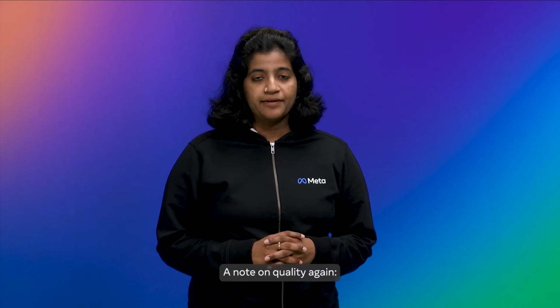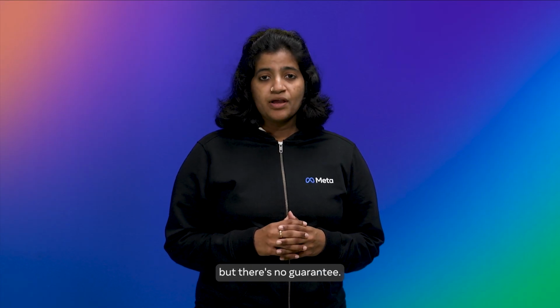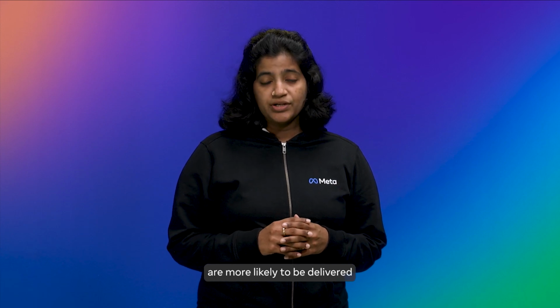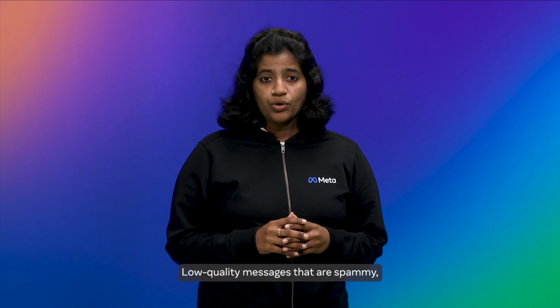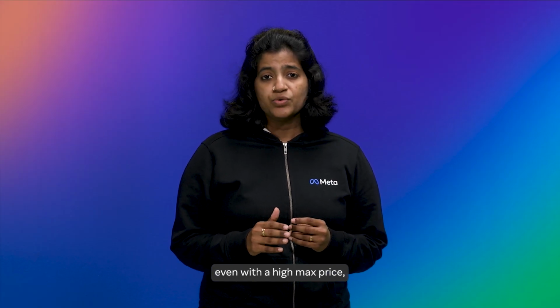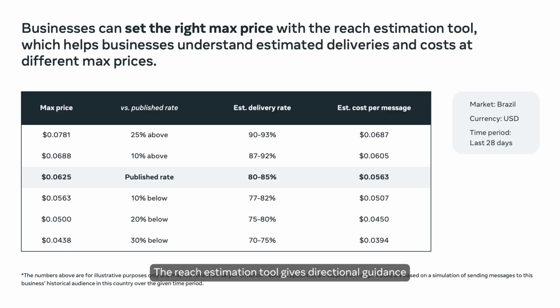A note on quality again. Higher max prices can increase the likelihood of delivery, but there's no guarantee. High-quality templates that are relevant, timely, and expected are more likely to be delivered even at lower max prices. Low-quality messages that are spammy, repetitive, and irrelevant may be deprioritized even with a high max price, and the cost may be higher. The Reach Estimation tool gives directional guidance on the right max price with estimated deliveries and costs. It primarily helps businesses understand estimated deliveries and costs at different max price levels, so they can make informed decisions before committing to a max price.